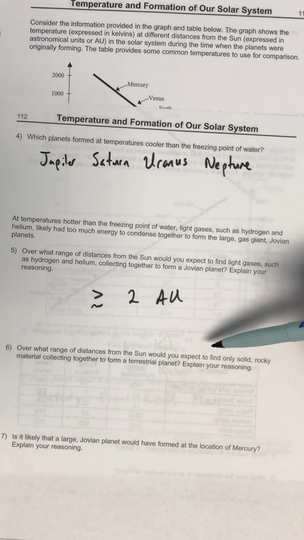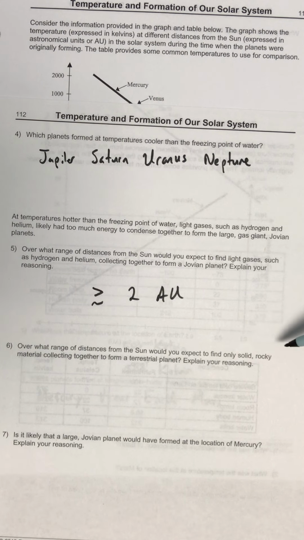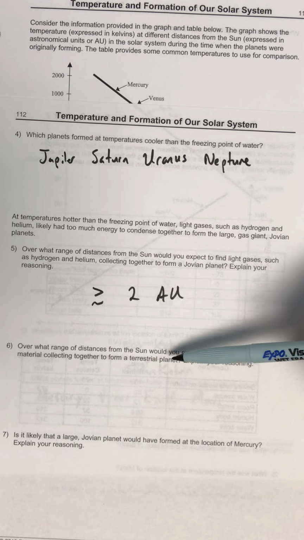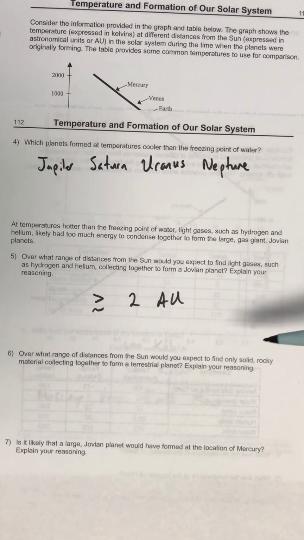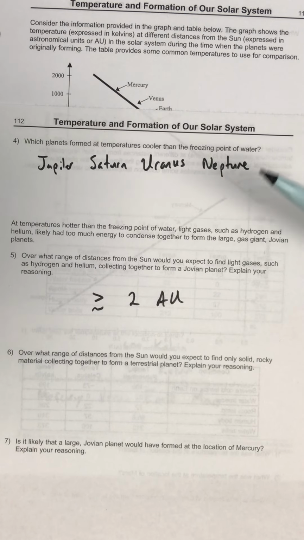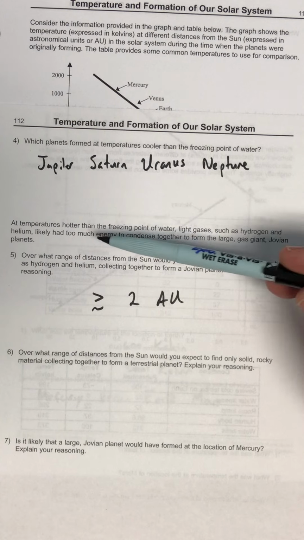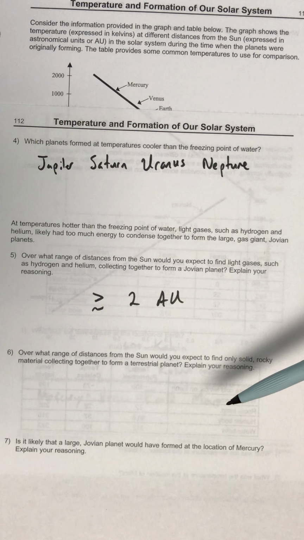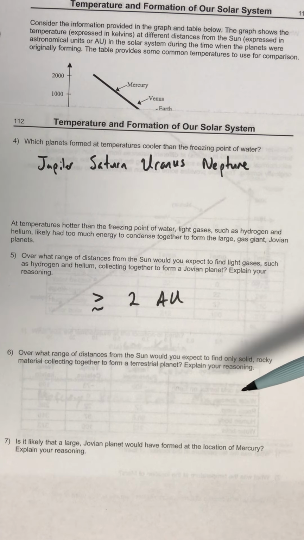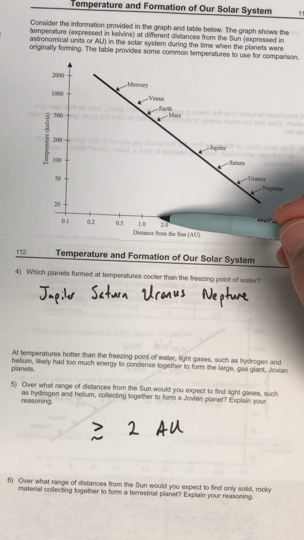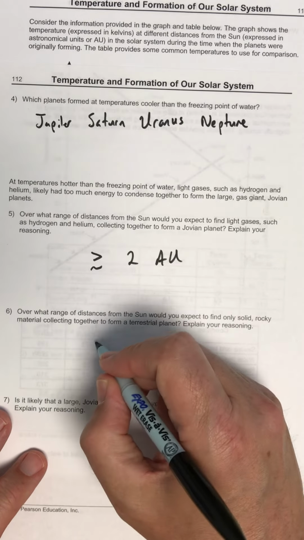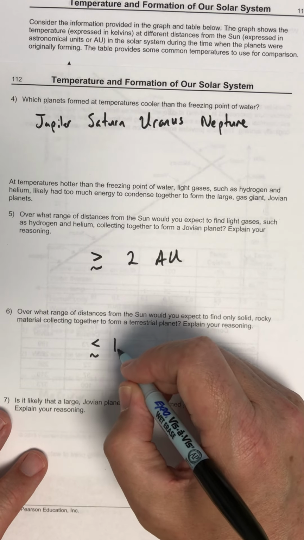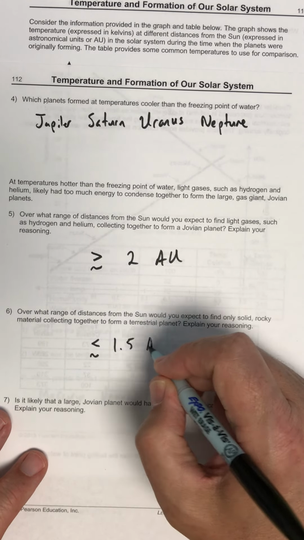Over what range of distances from the sun would you expect to find only solid rocky material collecting together to form a terrestrial planet? If it is too hot for gases and hydrogen compounds to condense, the things that are solid are going to be rocks and metals, and those are what make terrestrial planets. And that is going to be in the inner solar system, so less than about, say, 1.5 AU.